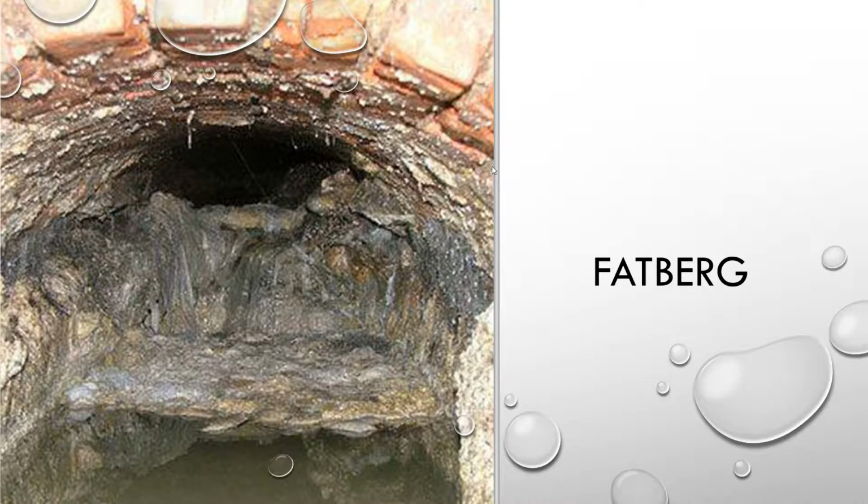There's this thing called a fatberg, and here's a picture of a sewer system.